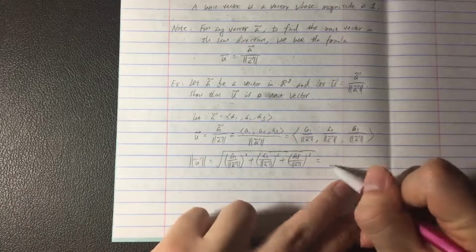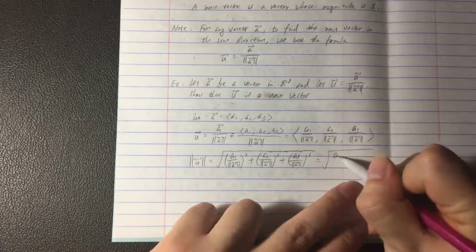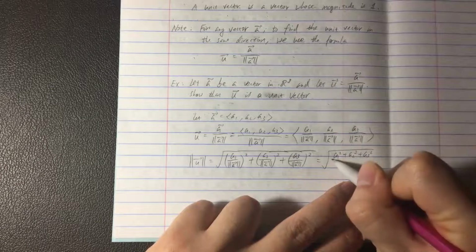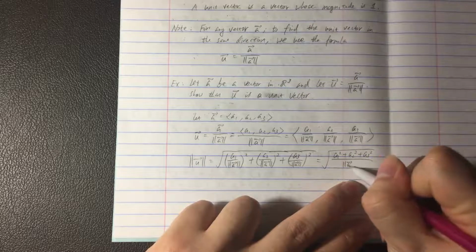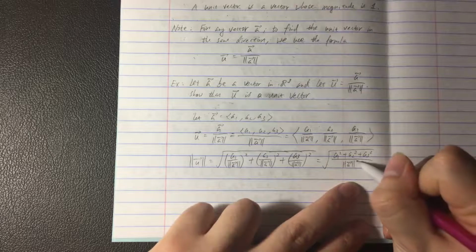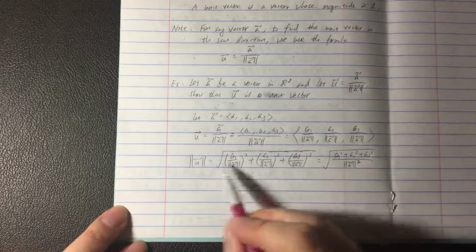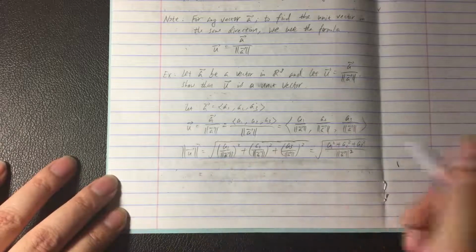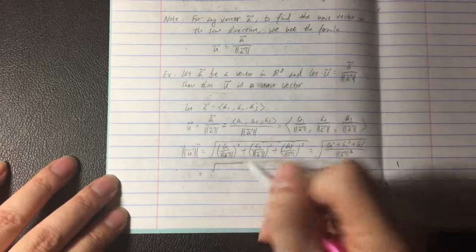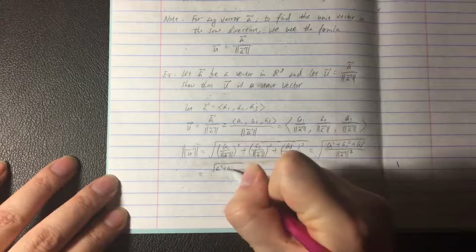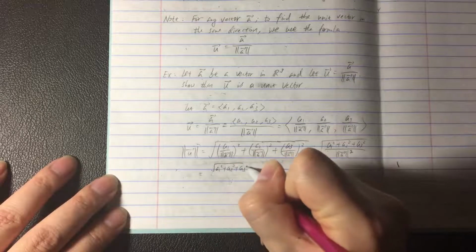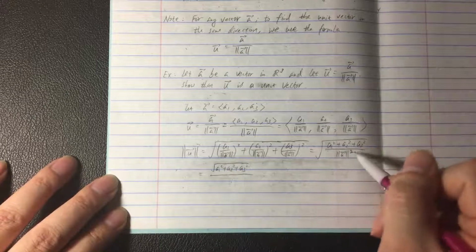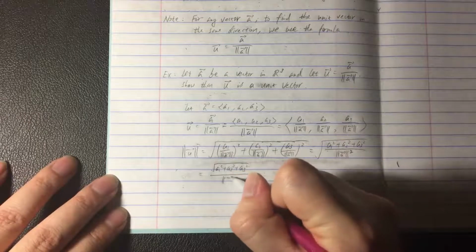So it can be written as the square root of A1 squared plus A2 squared plus A3 squared over magnitude of vector A squared. They all have the same denominator, magnitude of A squared. Next, when I take the square root, in the numerator I have the square root of A1 squared plus A2 squared plus A3 squared. In the denominator, since the magnitude is always positive, the square cancels the square root, and I get magnitude of vector A.